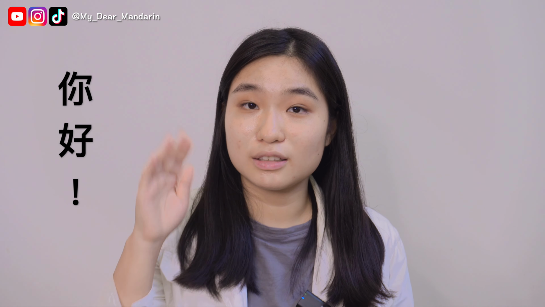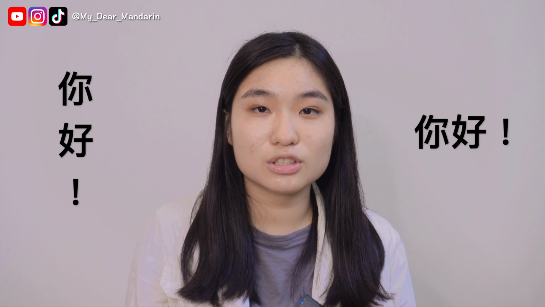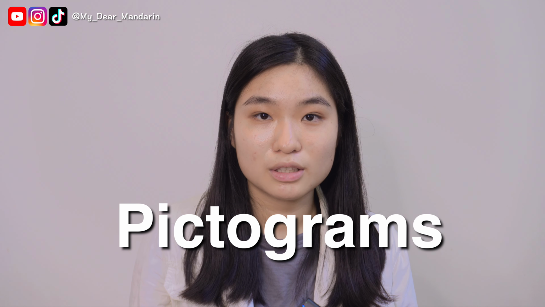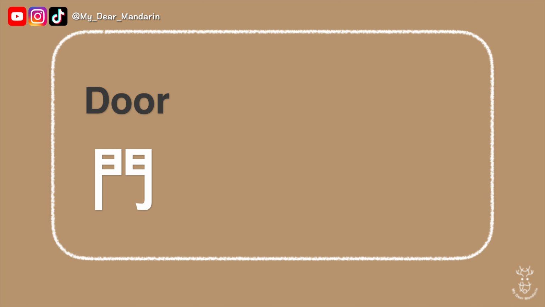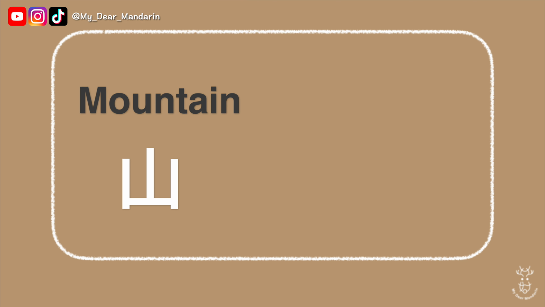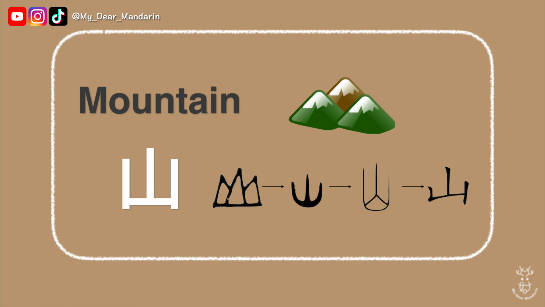Third, Mandarin characters. Mandarin can be written both from top to bottom and left to right, while English is only from left to right. Also, from Mandarin characters, you could actually guess the meaning from looking at the figure of it, because a big chunk of Mandarin characters are pictograms. For example, the door, 门. You can see the character looks like an actual door. Or the character for mountain, 山, it just looks like actual mountains.